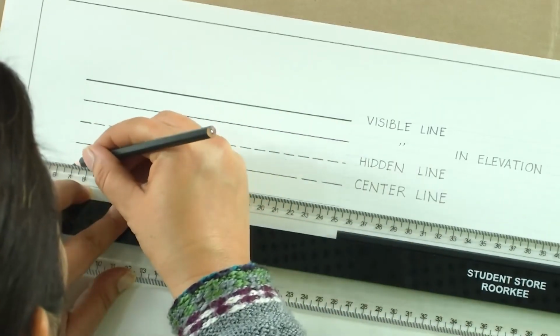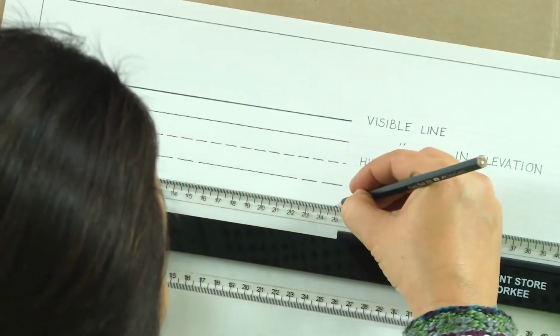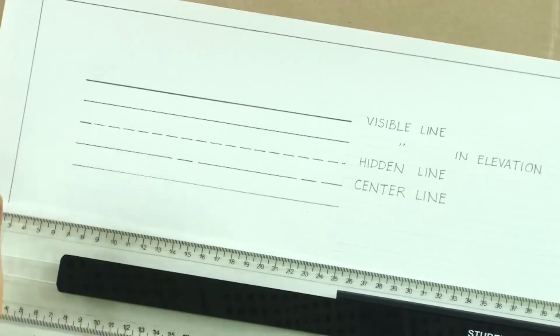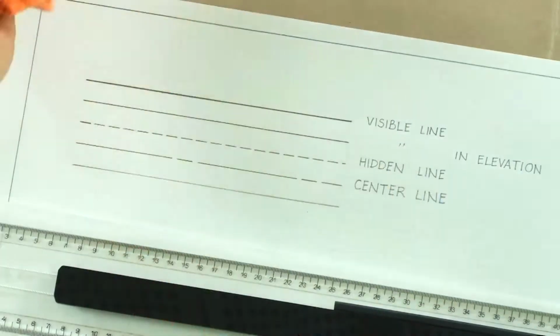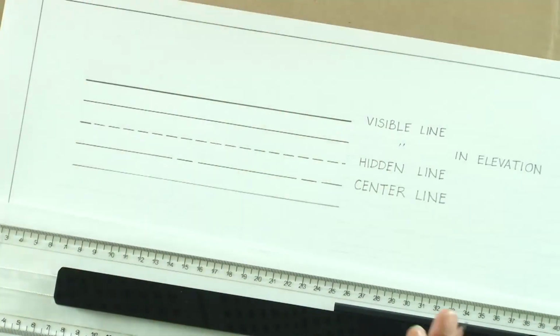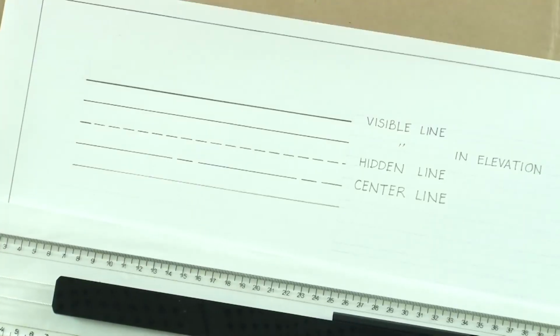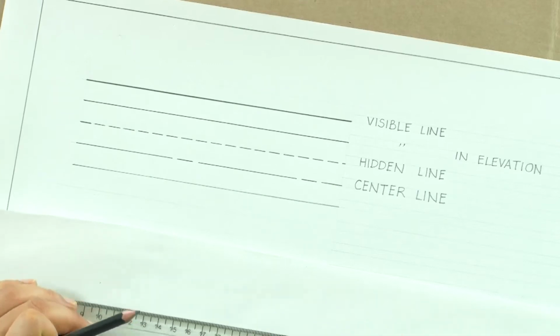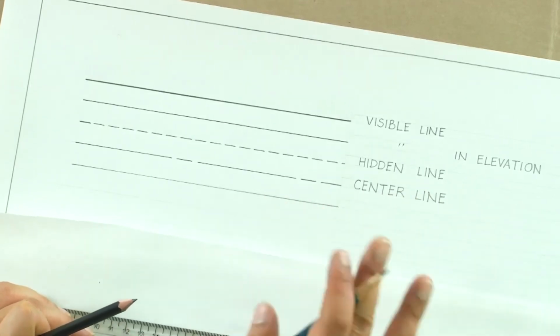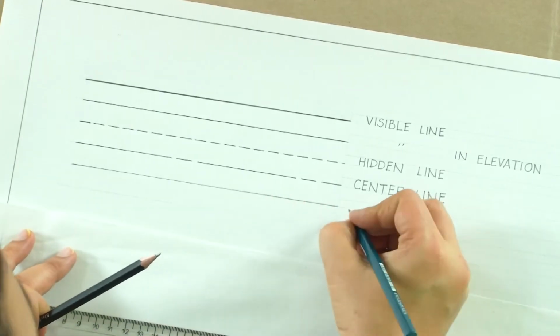Now, the dimension line is thin, it is very fine, but it is slightly darker than the leaders and the guidelines, but lighter than the visible lines. I will also show how to draw the arrows and how to complete the dimension line, but for now we will only understand the different types of lines.